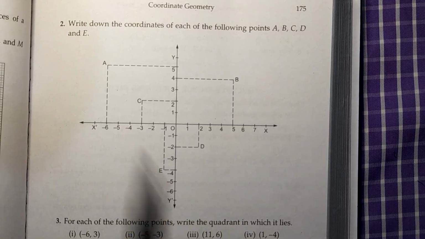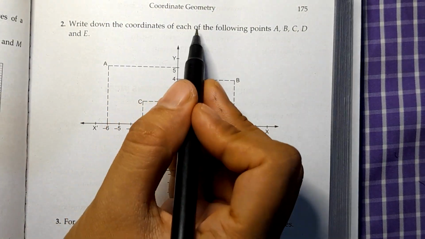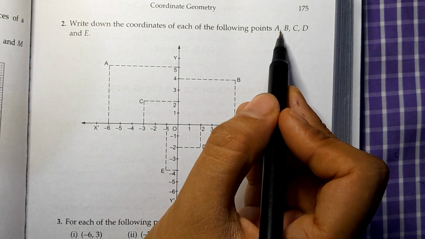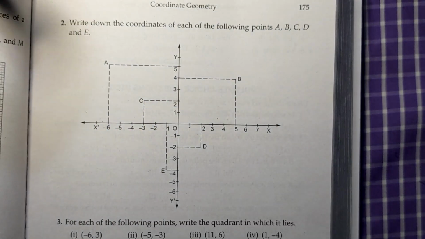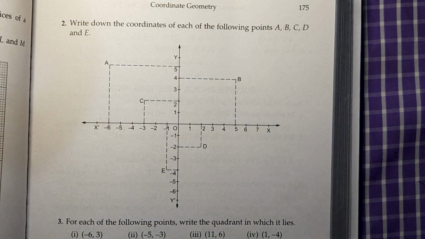Question number 2. Write down the coordinates of each of the following points A, B, C, D and E. We have to write the coordinates. Already the graph is given. We have to write the coordinates of each and every point. Now what is the coordinate of A?